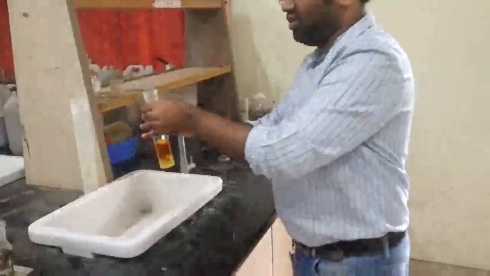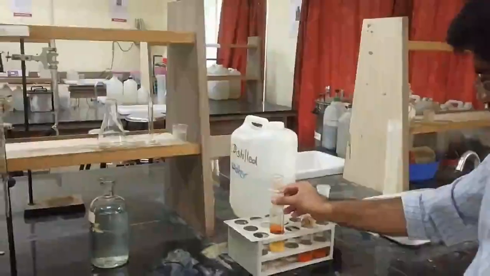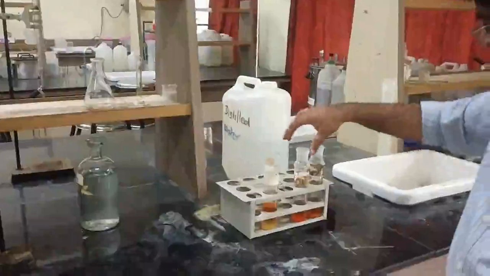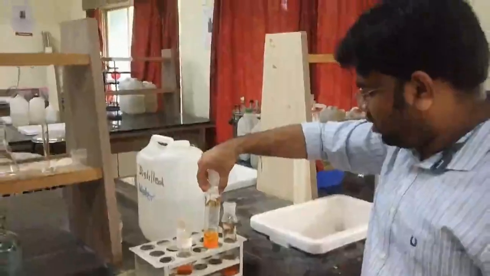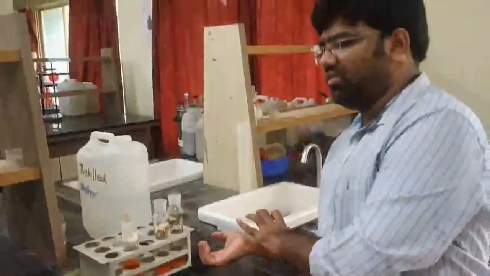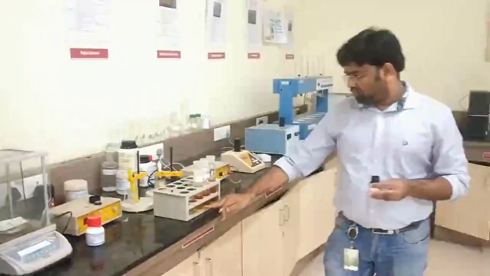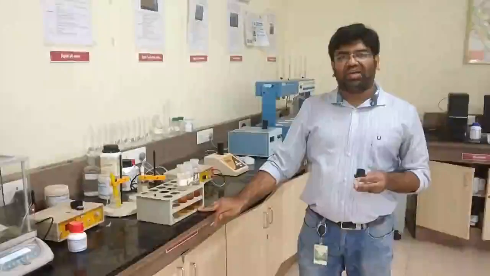This is regarding your blank sample. Next, we are going to repeat it for both of the flasks with the same dilution. Here you can see we have added 30 ml of acid into all of these flasks.